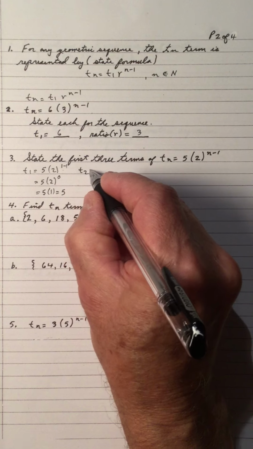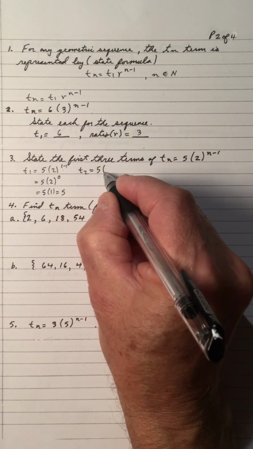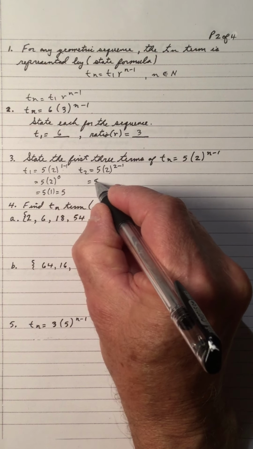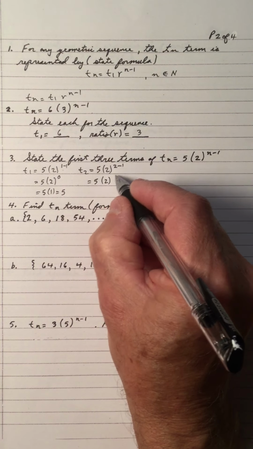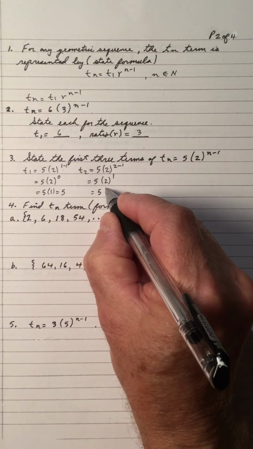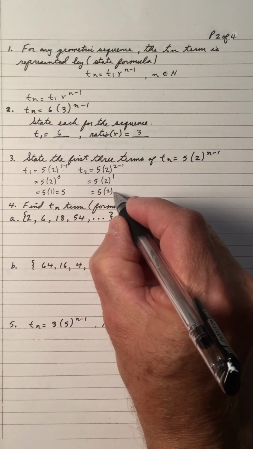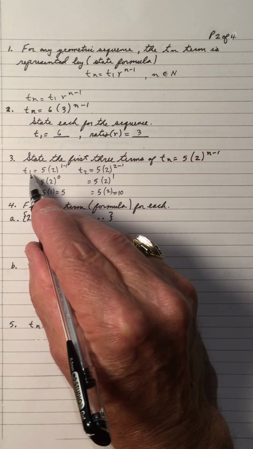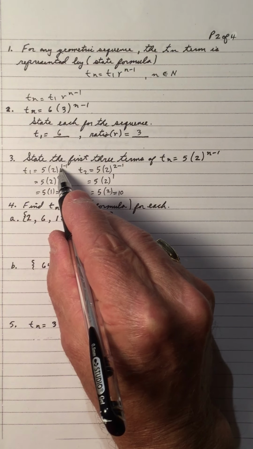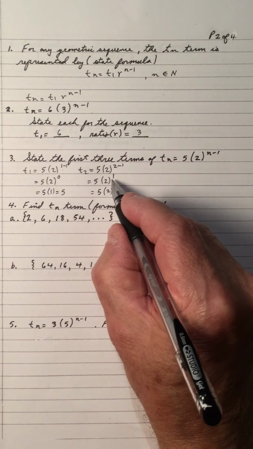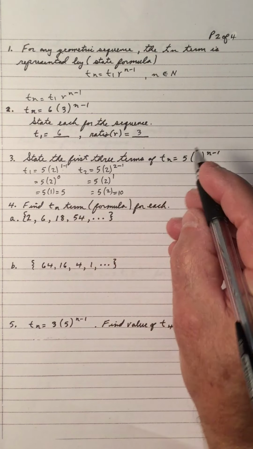And the next term is T2, so it's 5 times 2 to the 2 minus 1, which is 5 times 2 to the 1. 2 to the 1 is 2, and that gives us 10. Notice I'm putting the 1 in place of n here, and I'm putting 2 in place of n here, and you always work with your power first and then multiply after.